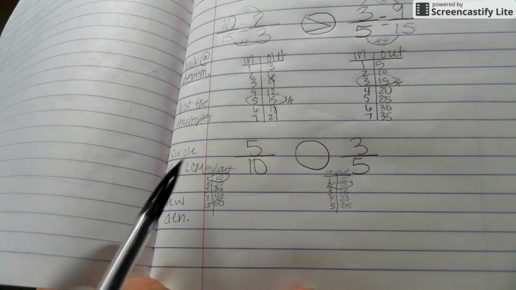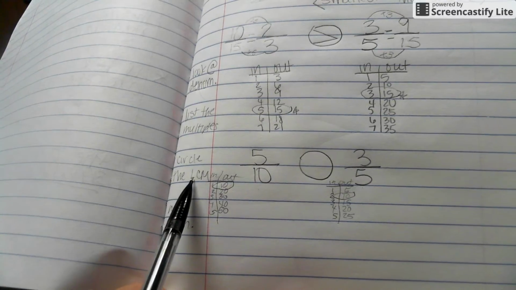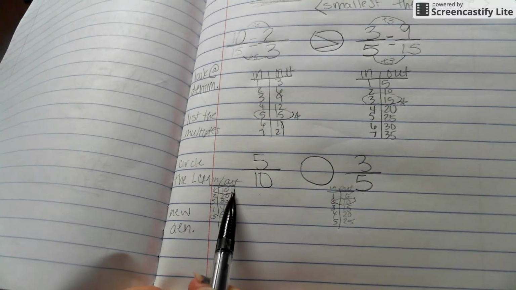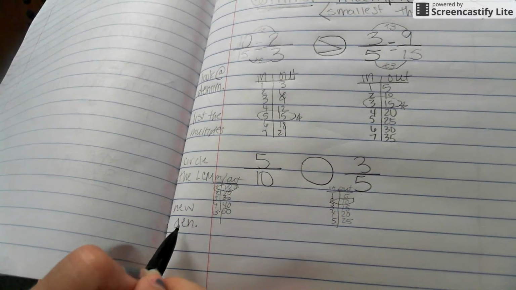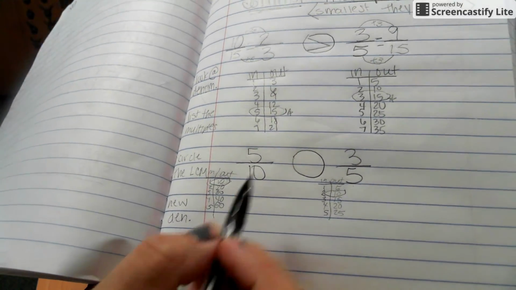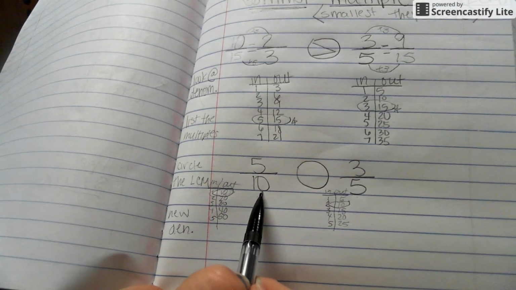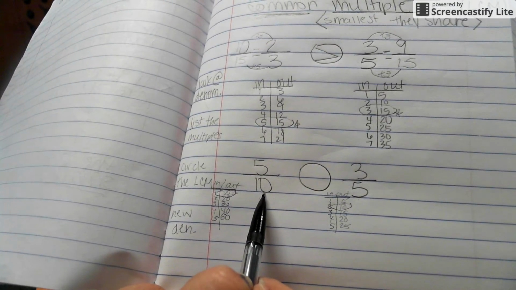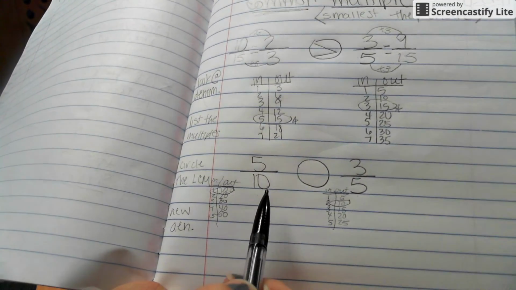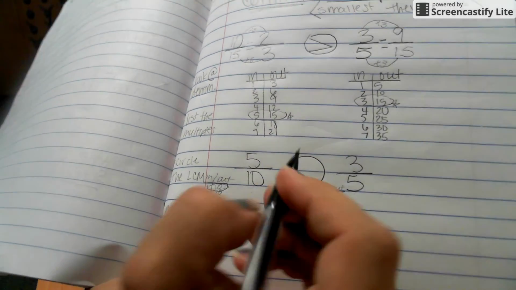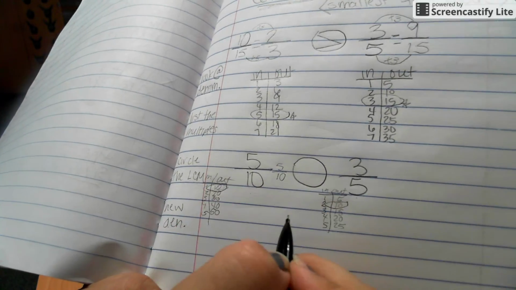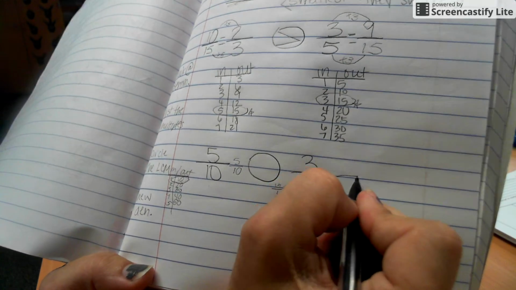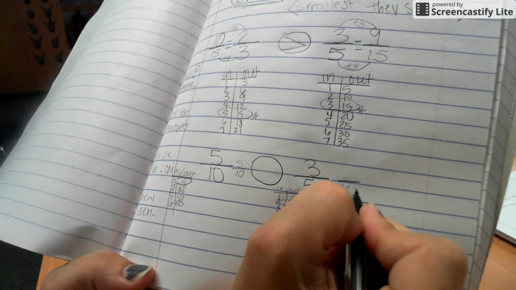Slow down, Miss Altman. All right, so the smallest one they share, or the least common multiple, is what? What did we circle? We circled 10. So that's going to be my new denominator. Well, but Miss Altman, this one's already 10. So if it's already 10, I don't have to do anything to the bottom, so then I don't have to do anything to the top. I'll still have 5/10. But this one over here, I'm going to change to a 10.